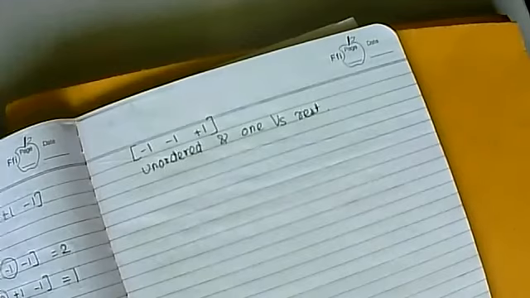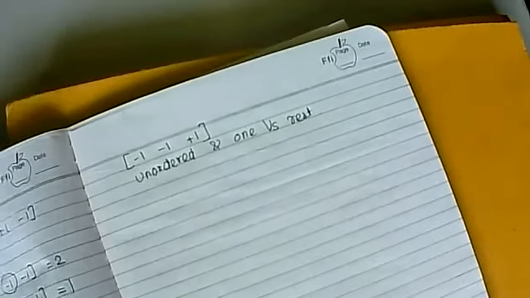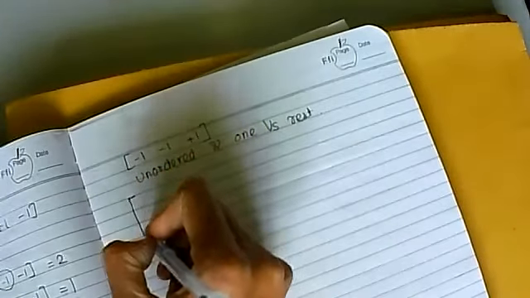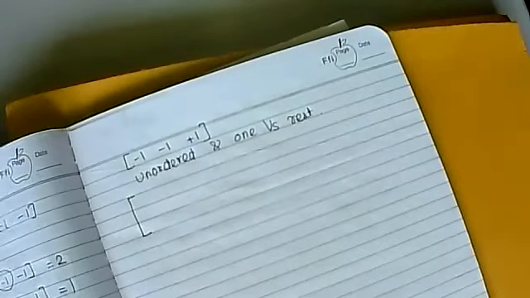Darshan, just tell us the matrix. What is the matrix for unordered scheme? Darshan.